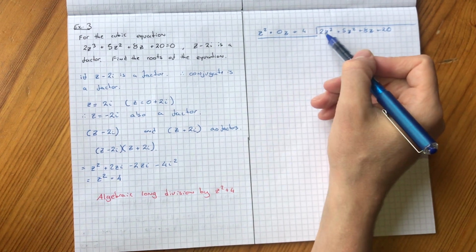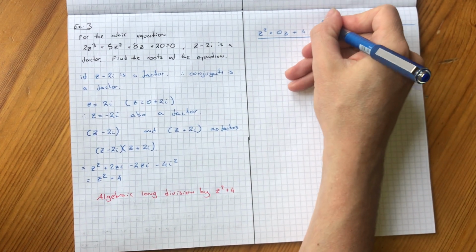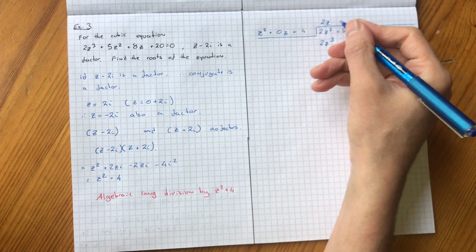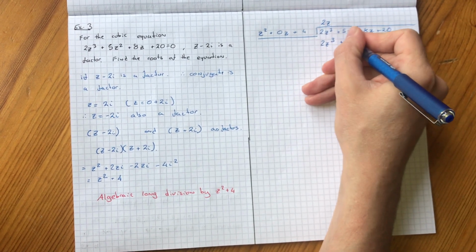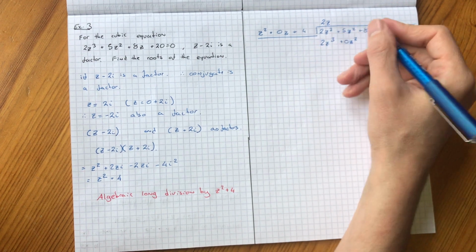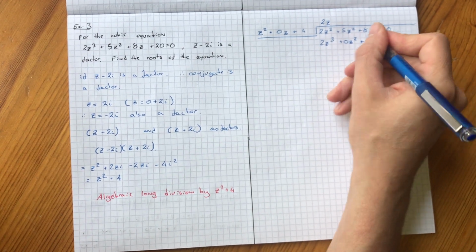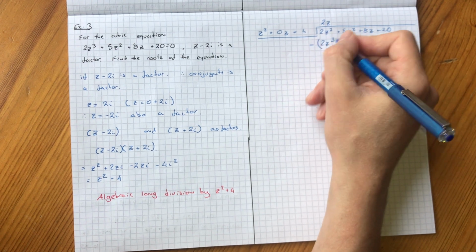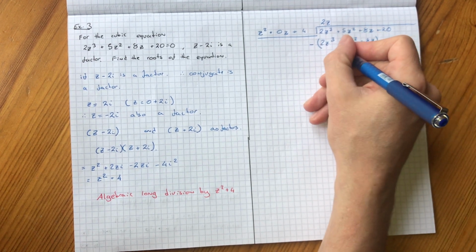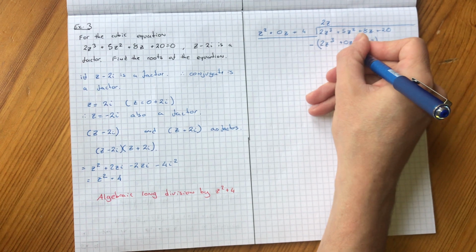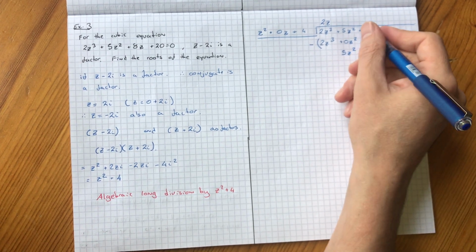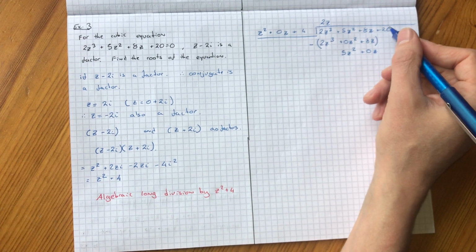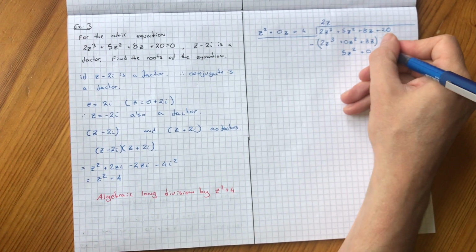What times z squared gives 2z cubed? 2z. 2z times z squared is 2z cubed. 2z times 0z is 0z squared. 2z times 4 is plus 8z. 2z cubed minus 2z cubed is 0. 5z squared minus 0z squared is 5z squared. 8z minus 8z is 0z. And then we can bring down the 20.